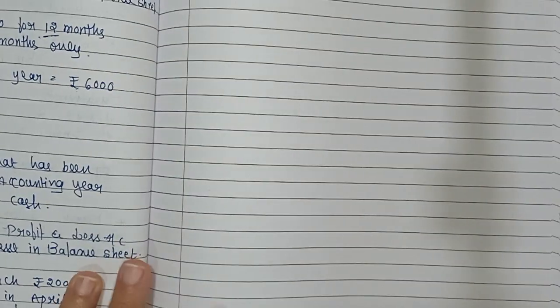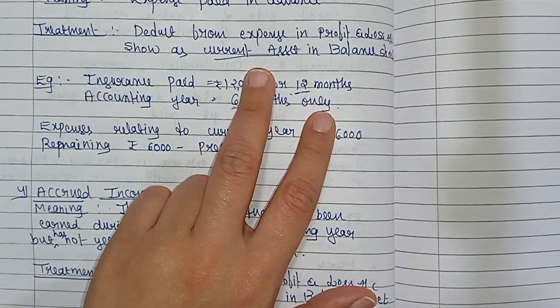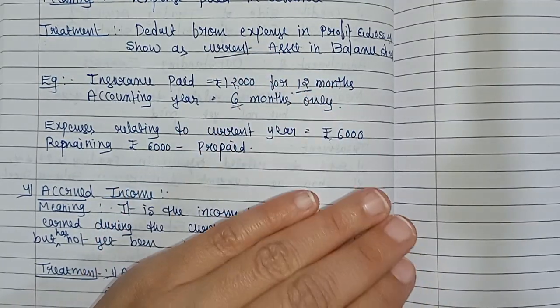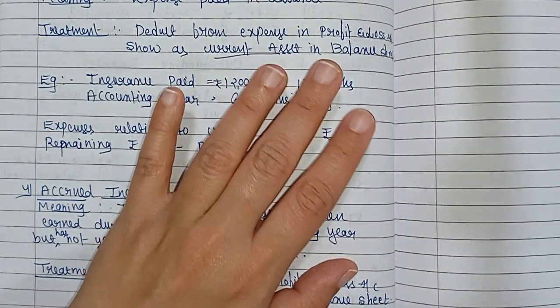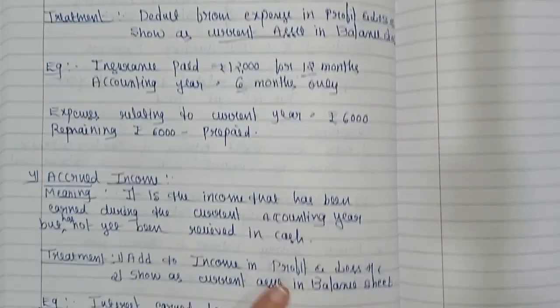And here, prepaid expenses. It means the benefit that is still to be received, means current assets in the balance sheet within a short period of time. That's why we show it as a current asset in the balance sheet. Clear? So I hope this is clear to you all.